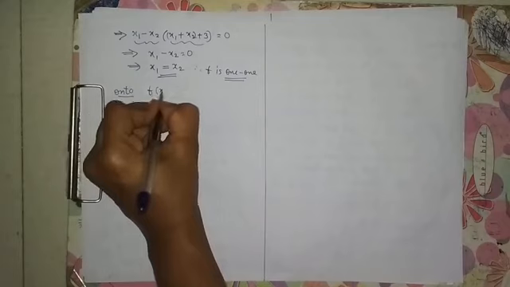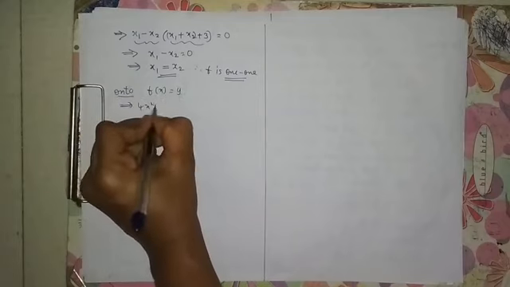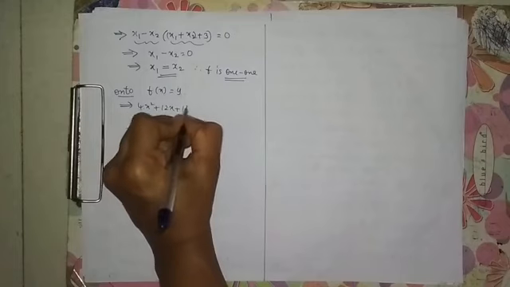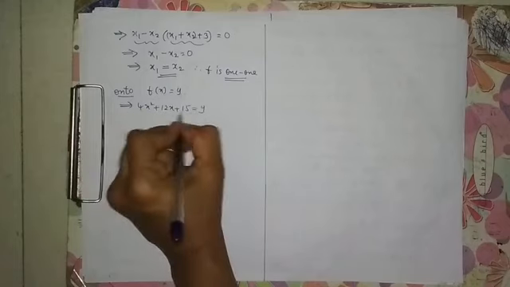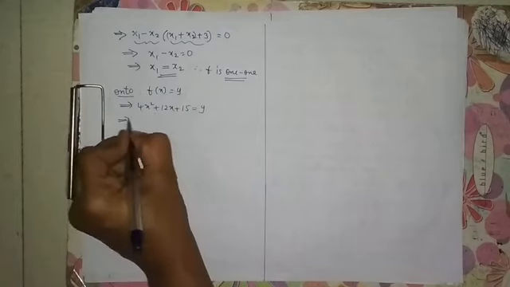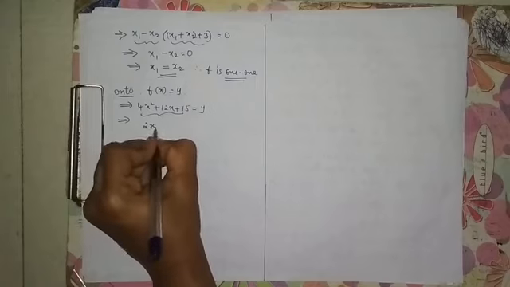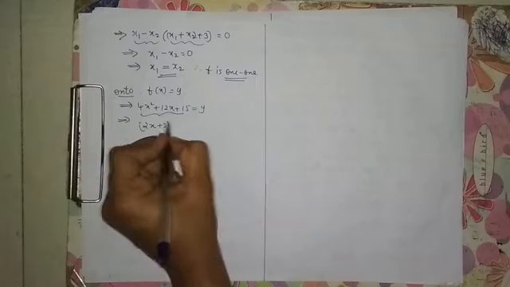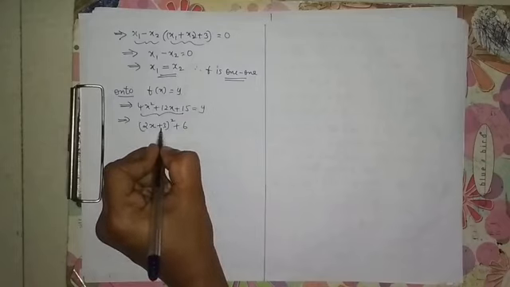Next you have to prove it for onto. So f of x equal to y. That implies 4x square plus 12x plus 15 that is equal to y. The f of x is given in the question, this is the equation. I'm writing this in a shorter way. That will be 2x plus 3 whole square plus 6, because a plus b whole square is a square plus 2ab plus b square.